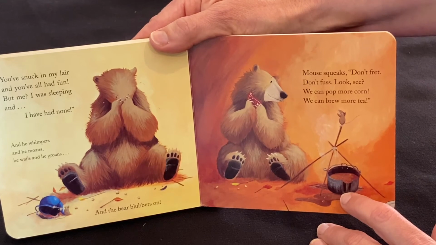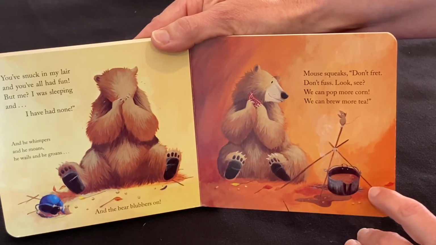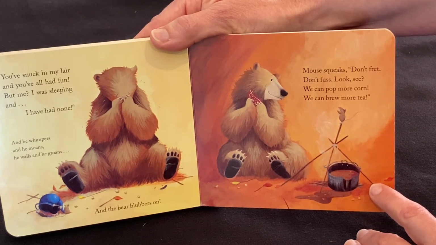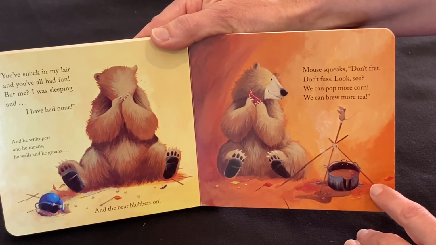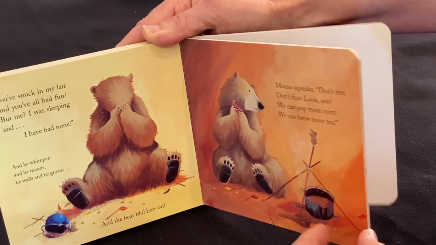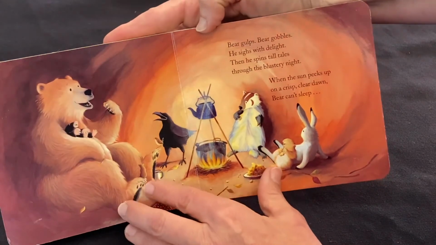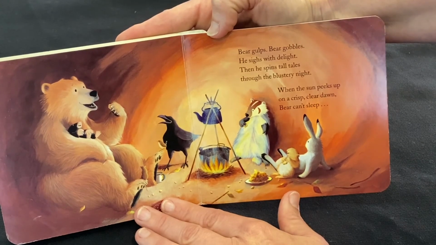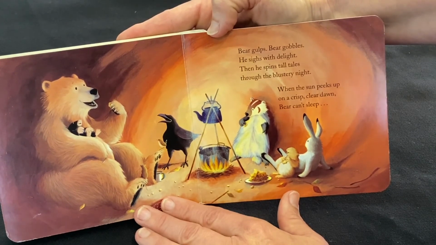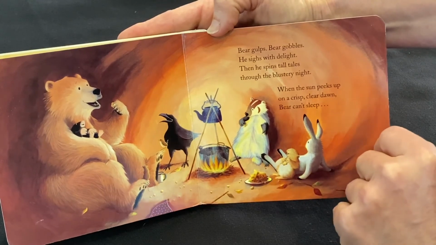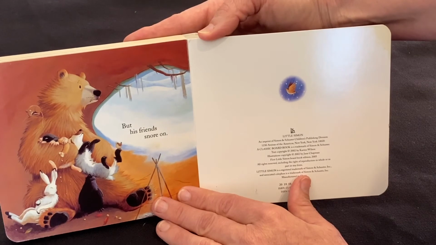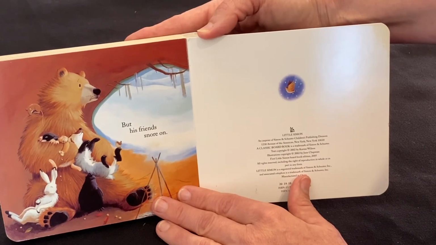And he whimpers and he moans and he wails and he groans, and the bear blubbers on. Mouse squeaks, "Don't fret, don't fuss, look, see, we can pop more corn and we can brew more tea." Bear gulps, bear gobbles, he sighs with delight, then he spins tall tales through the blustery night. When the sun peeks up on a crisp clear dawn, Bear can't sleep, but his friends snore on.